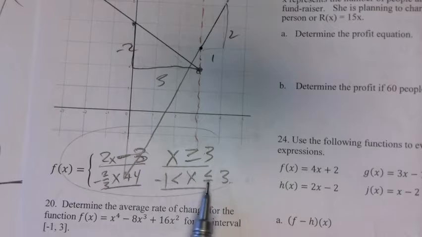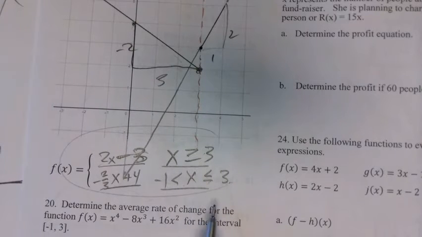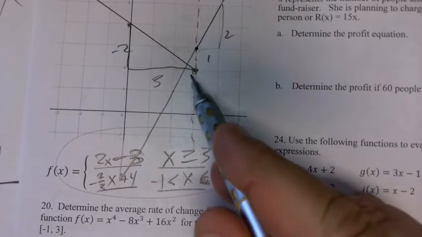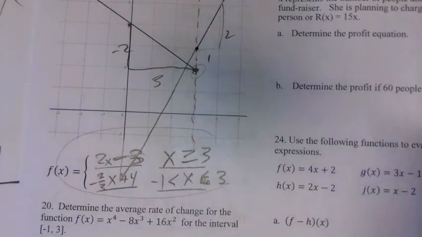So find the fence, see who owns the fence. Just notice something. It's less than 3. This is not equal to 3 here because he doesn't own the fence right there, right? Because that's a hollow dot.